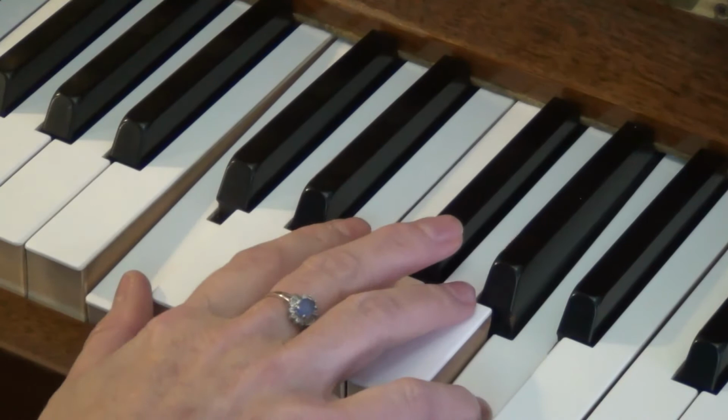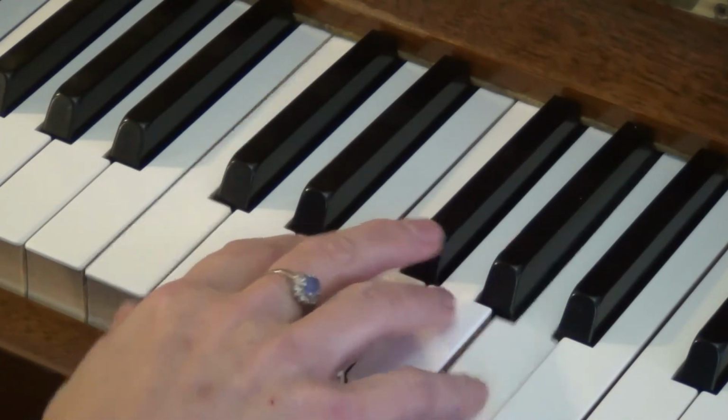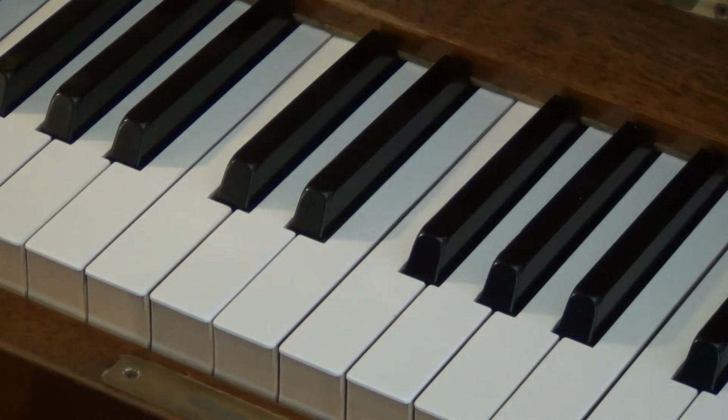And Chopin uses that all the time in his music. I beg your pardon, not all the time, in many of his pieces. He wrote many pieces where he didn't actually use it.